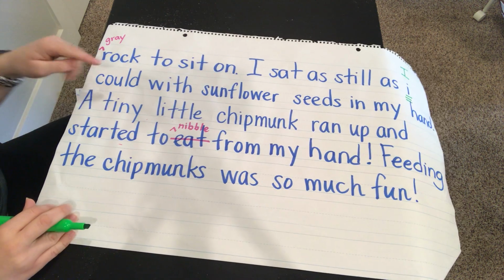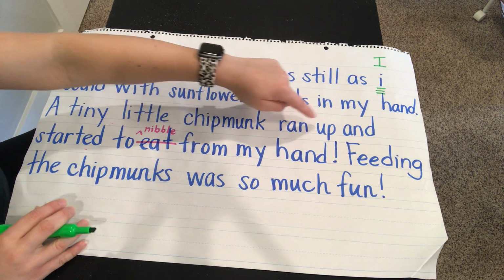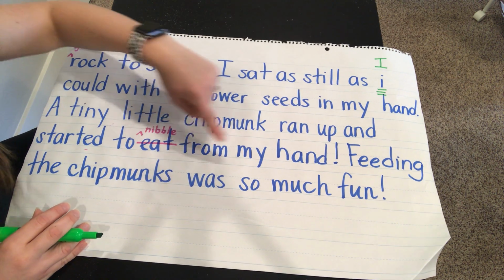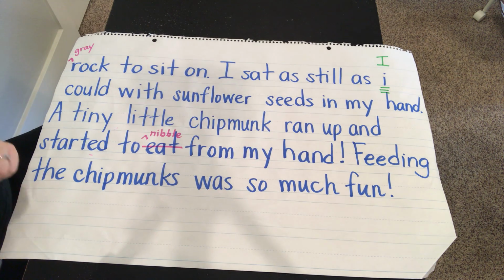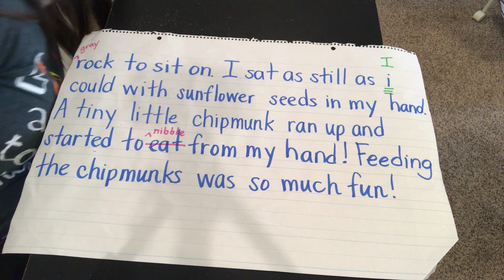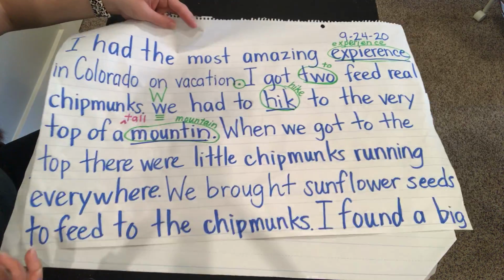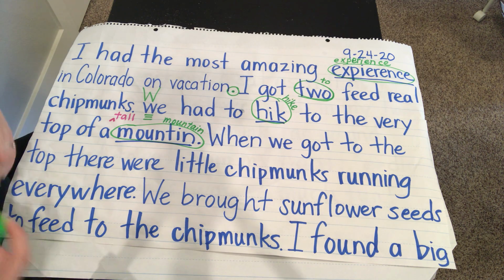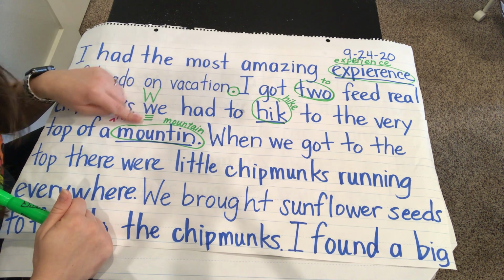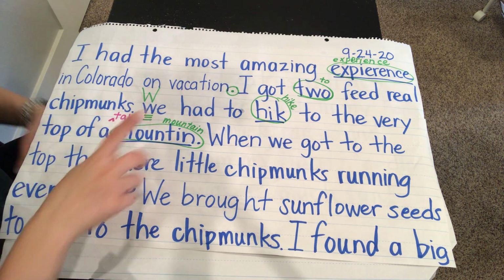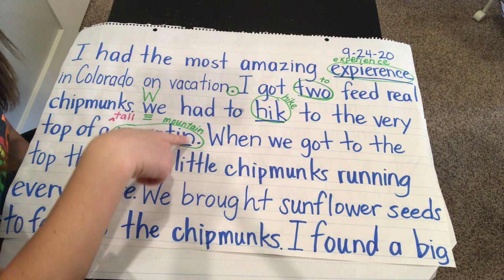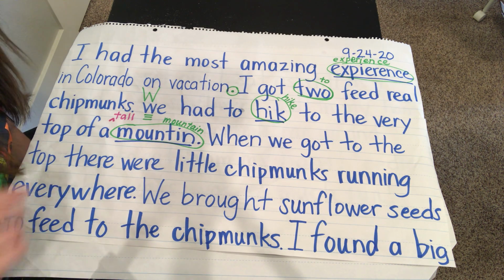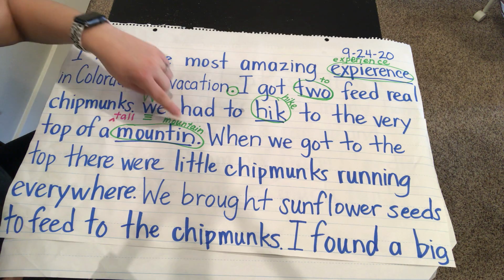Okay, that sounds good. A tiny little chipmunk ran up and started to nibble from my hand. Feeding the chipmunks was so much fun. Okay, I think that we are done editing. So remember, when you edit, you read your story back and you look to see if you need to add capital letters to the beginning of your sentences, if you need to add periods to the end of your sentences, or exclamation marks or question marks, and you look to see if things are spelled correctly and if they're not, fixing them with the correct spelling.